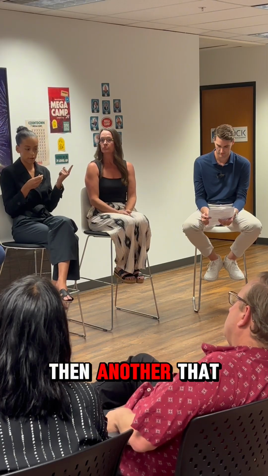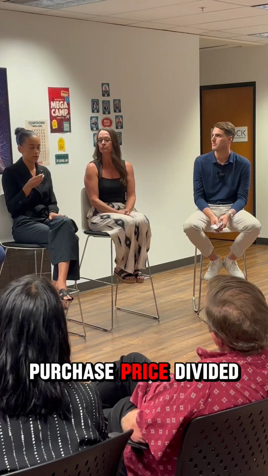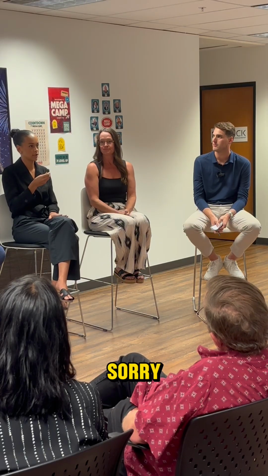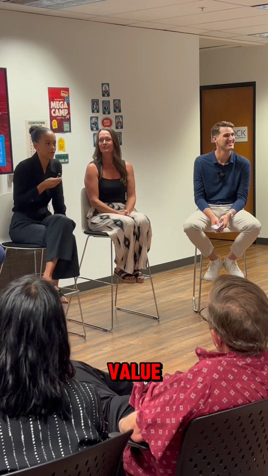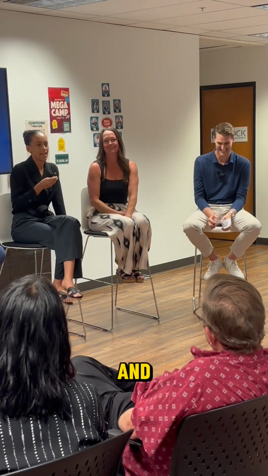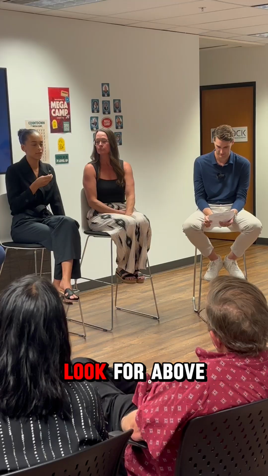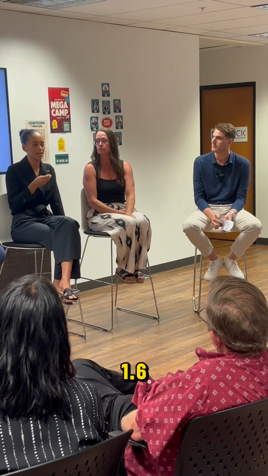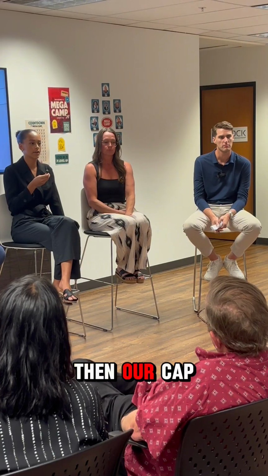And then another that we look for is the cap rate, which again is the total purchase price divided by, no, wait, sorry, is the total purchase price divided by the market value. And then the debt coverage ratio. And so we typically look for above 1.6, and for our cash on cash we're looking for like an 8 to 9, and then our cap rate is around 6%.